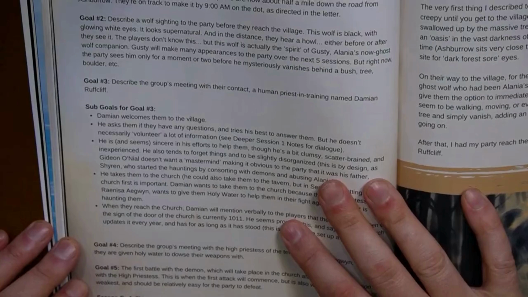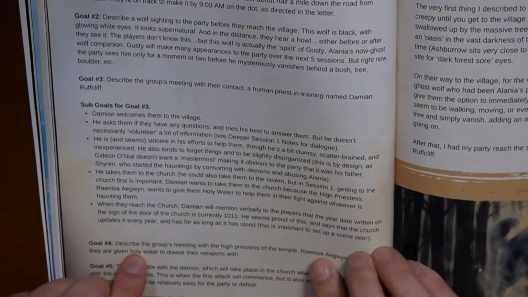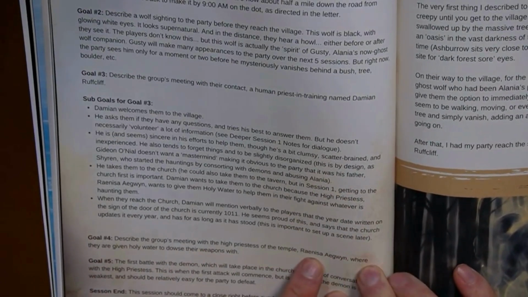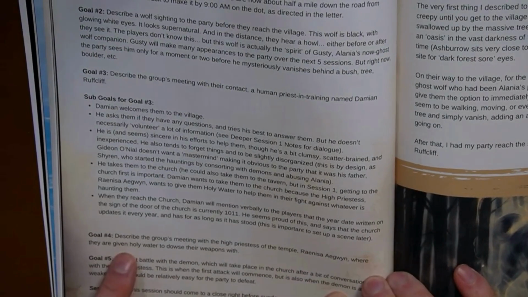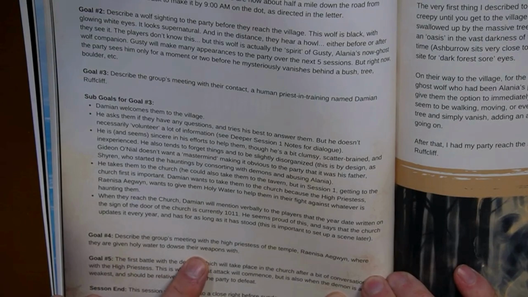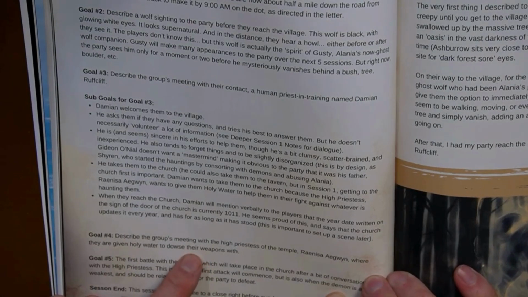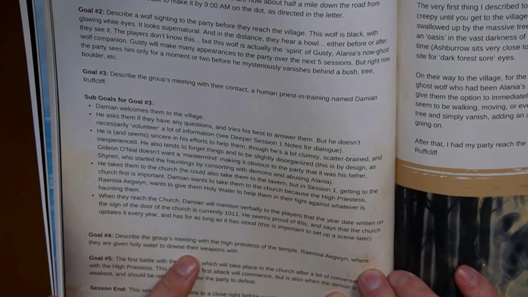And then we have goal number 4, describe the group's meeting with the high priestess of the temple, Renisa Egwin, where they are given holy water to douse their weapons with. This is actually a really important part of the story. She gives them this gift, which is going to help them later. It's a surprise tool to help us later, as they say.